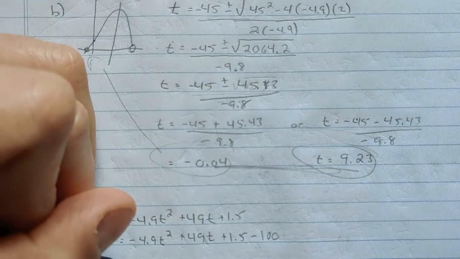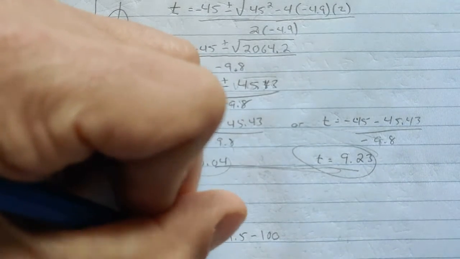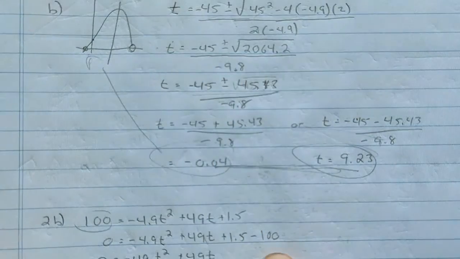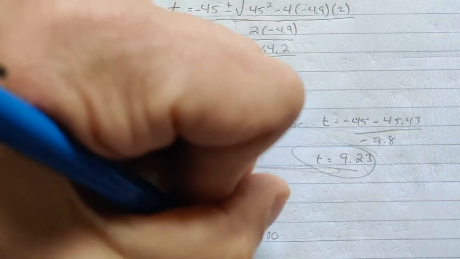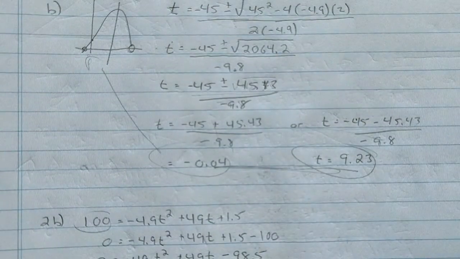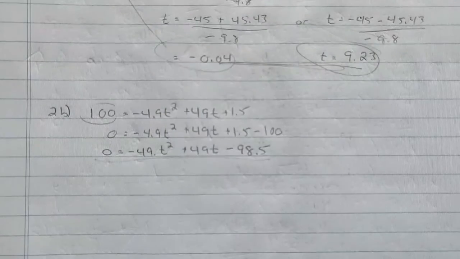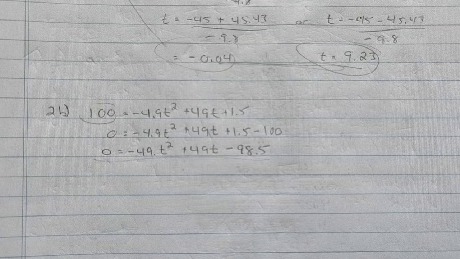And then finally, the equation that you would factor is just going to have a different c value, and that c value is going to be 1.5 minus 100, or negative 98.5. So you just use that. That'll give you two zeros there once you put that into the quadratic formula, and those two zeros will be the values that the rocket is above 100 meters.